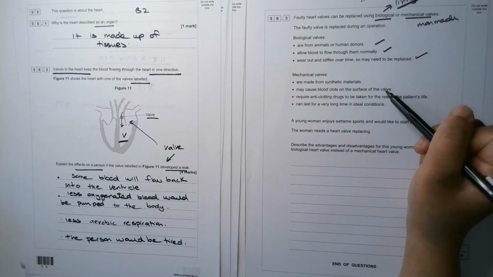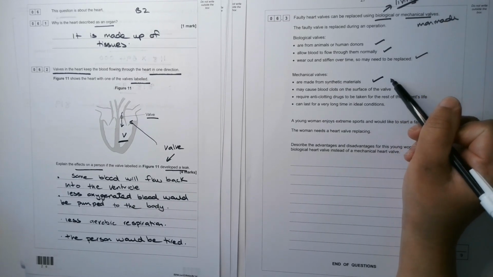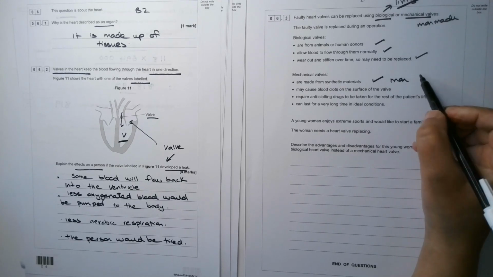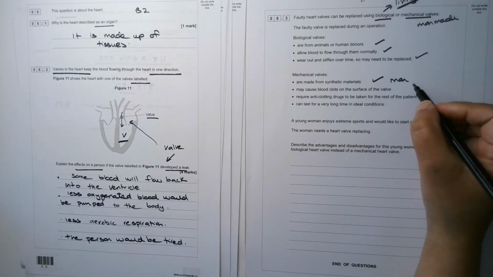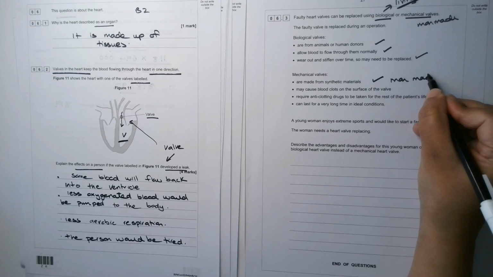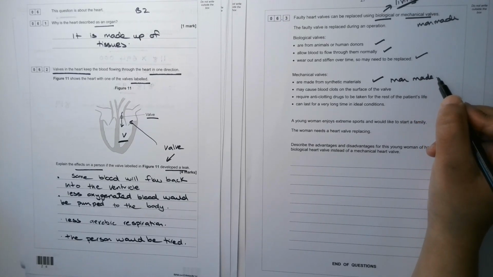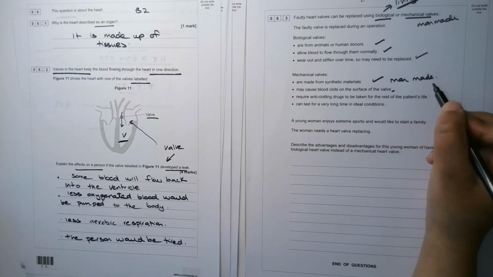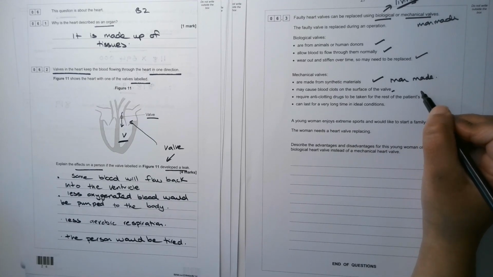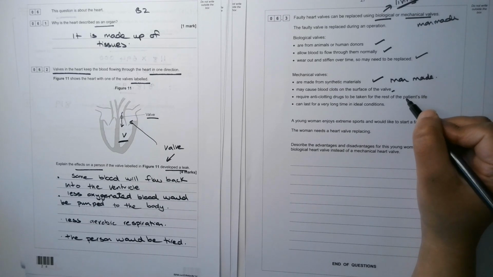Mechanical valves are made from synthetic materials, so man-made materials. You can have a type of plastic, type of rubber. May cause blood clots on the surface of the valve, require anti-clotting drugs for the rest of the patient's life, can last for a very long time.